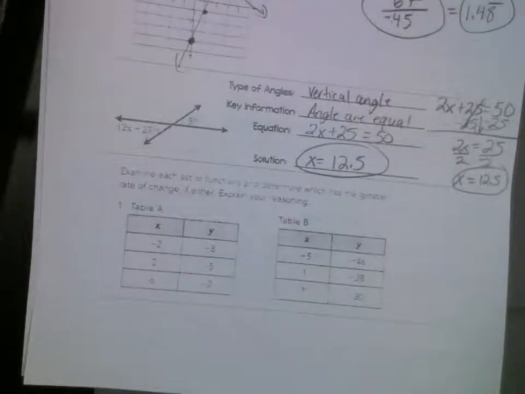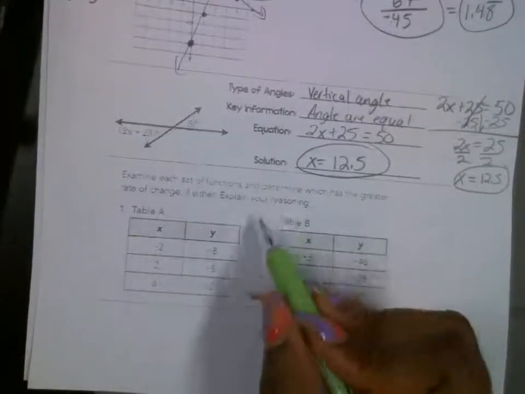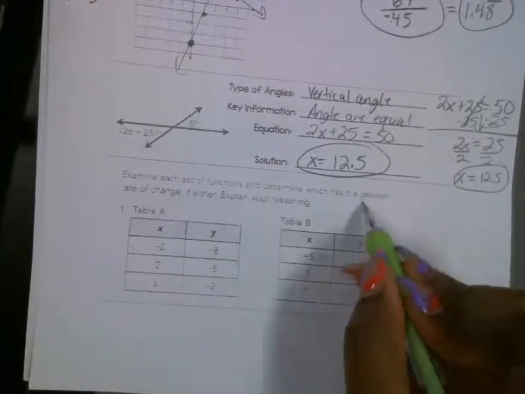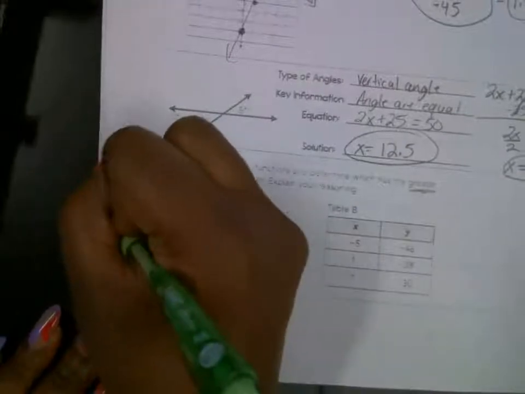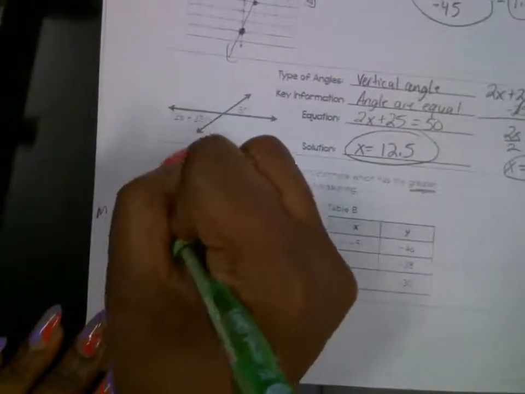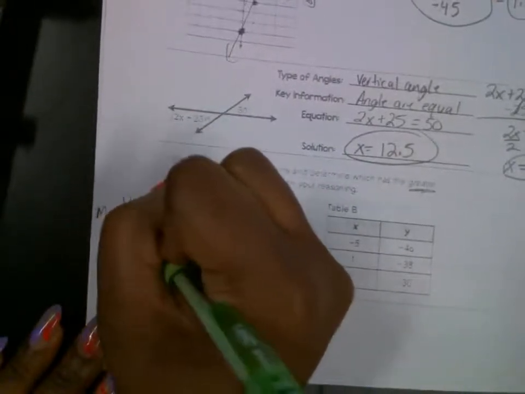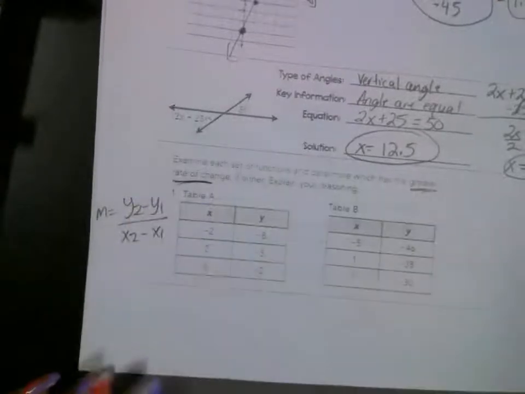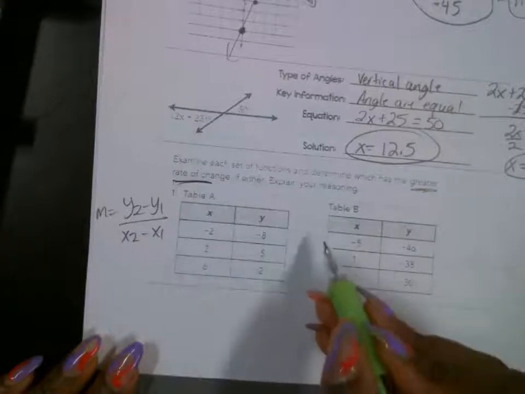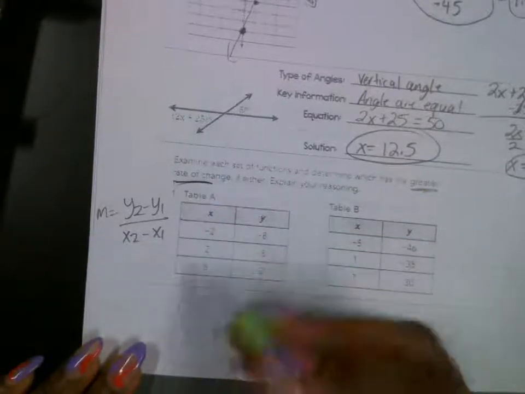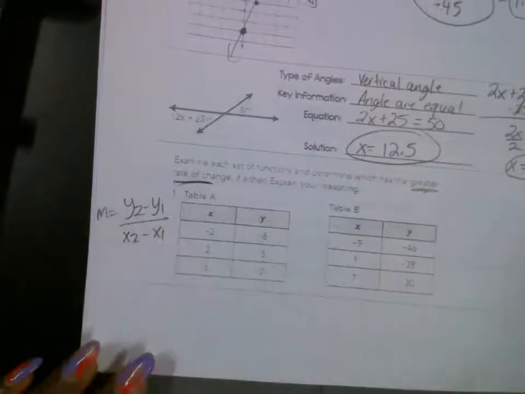All right, so the last one, it says examine each set of functions to determine which has the greater rate of change. Rate of change is the same as slope. The formula for slope or rate of change is m is equal to y2 minus y1 over x2 minus x1. So from both of these, I'm going to pick 2 points. So let's do table A first. Whichever slope is the greatest, that's going to be my answer.